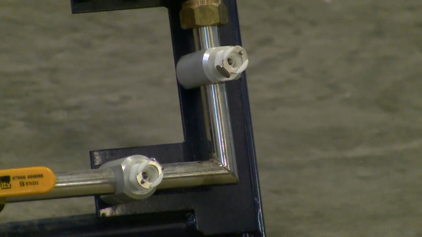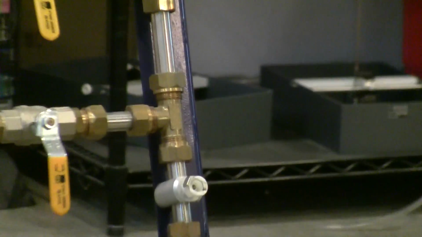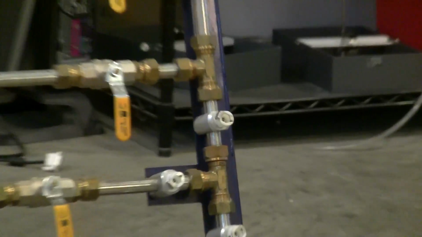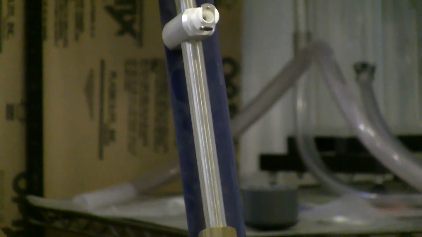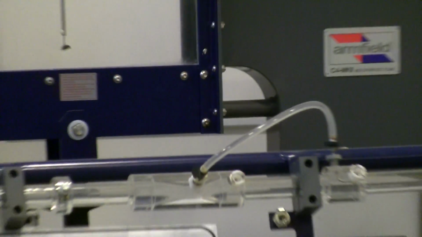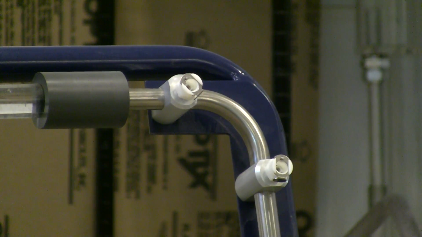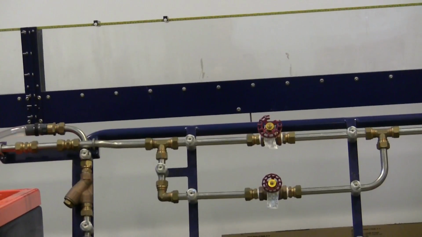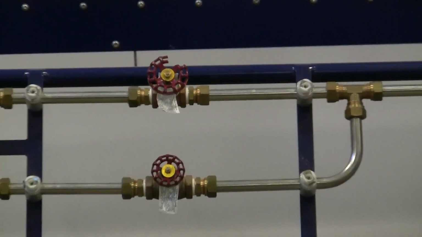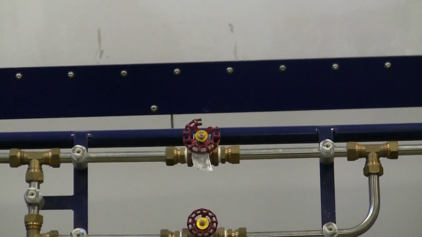So we'll also be quantifying the 90-degree miter, the T, which we already saw, and then the, whoa, I'm going to get dizzy watching this video. All right, that is the short radius 90-degree bend, and finally, the energy loss through the gate valve, which is that upper valve, and you can see the tap on either side of it.